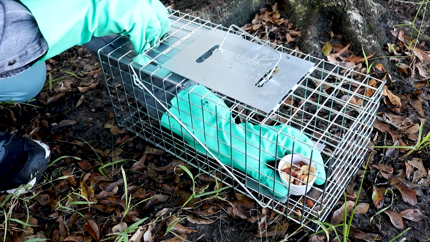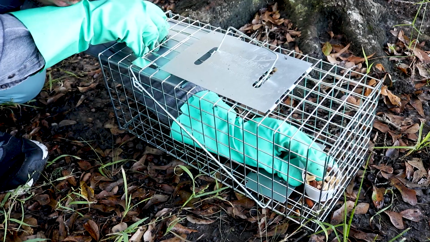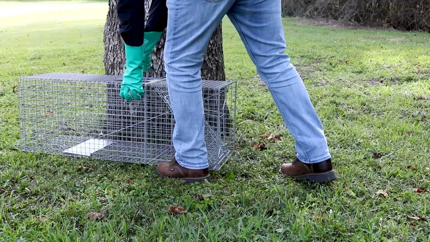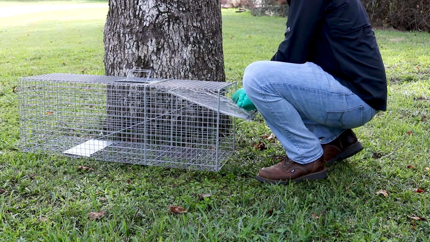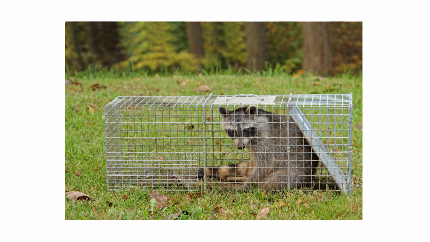To correctly use live traps, not only do you need to know the best bait to use, but also where to place your live traps. Proper placement is key to having a successful capture. So in this video, we'll show you where to set live traps to give you the best chance at catching your target animal.